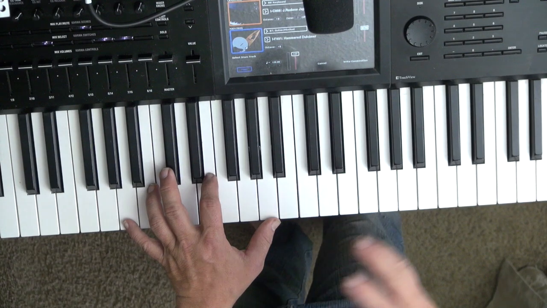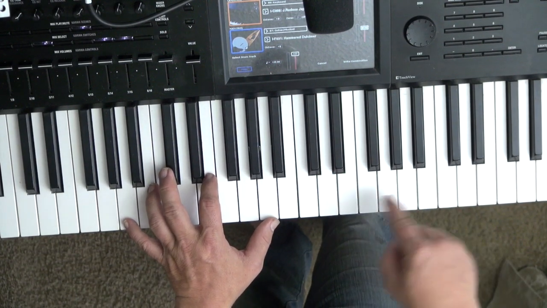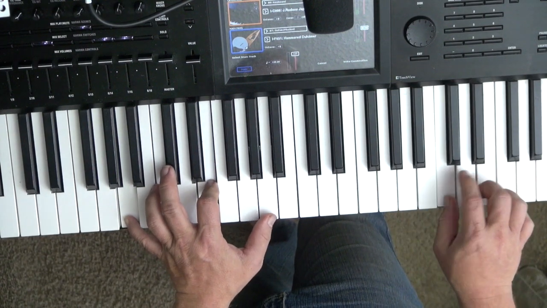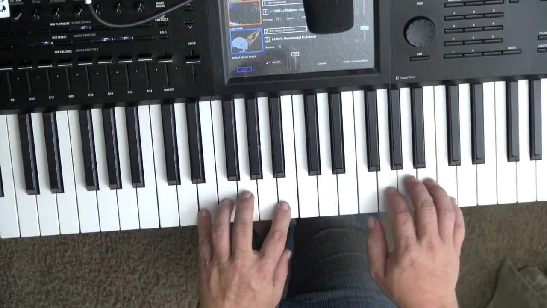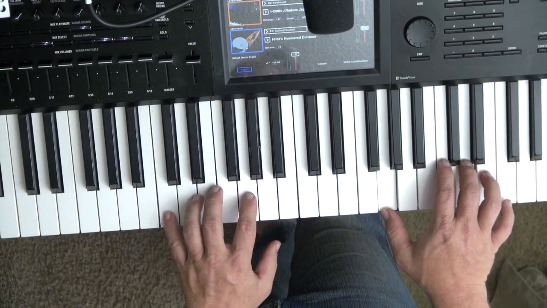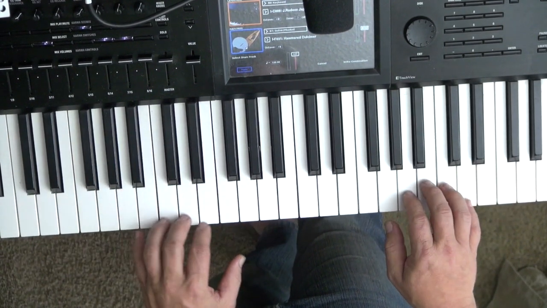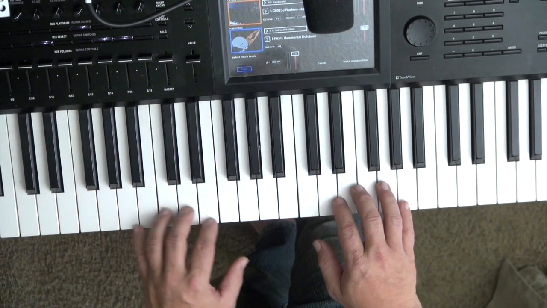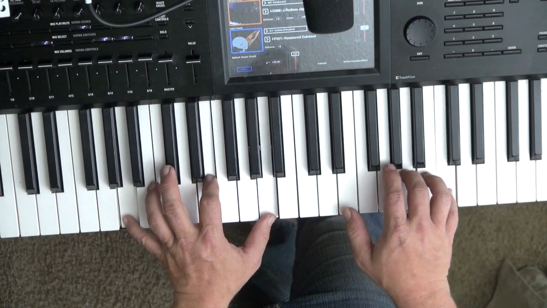So you can just sort of see how a melody can wander around while chords are going on. Whoops, I don't remember my own. I literally don't remember.